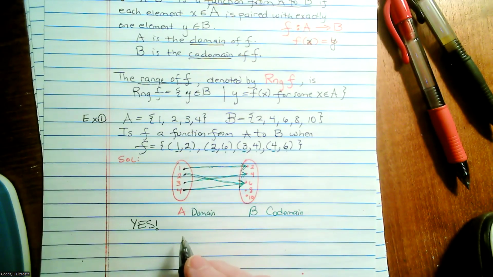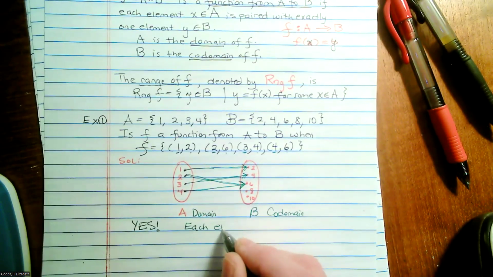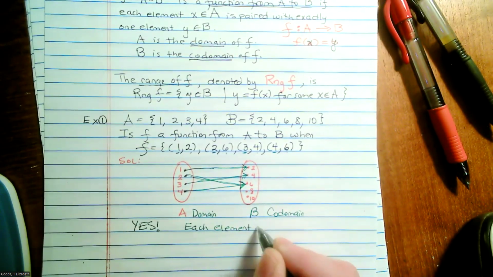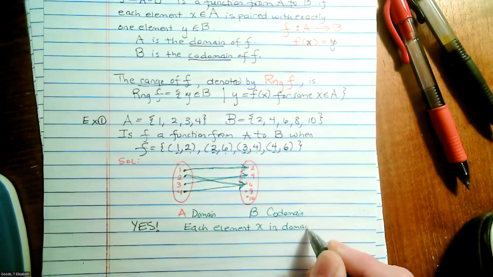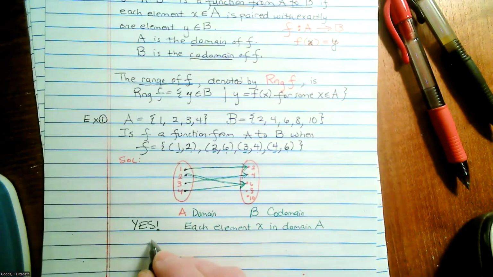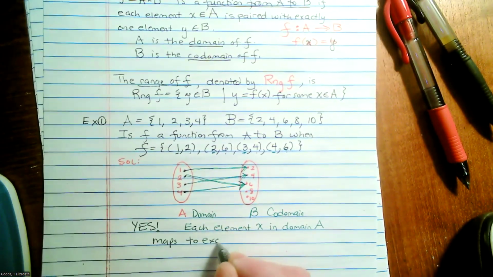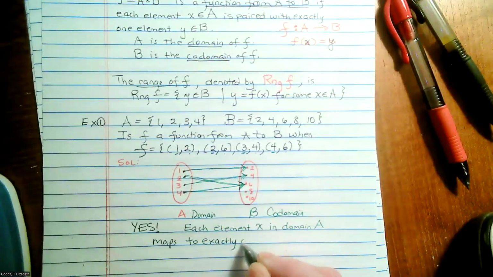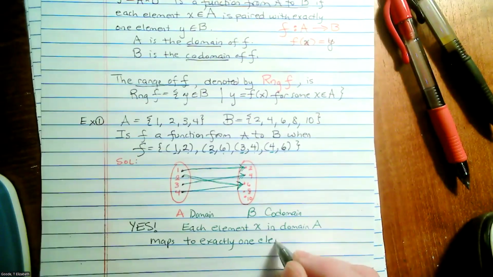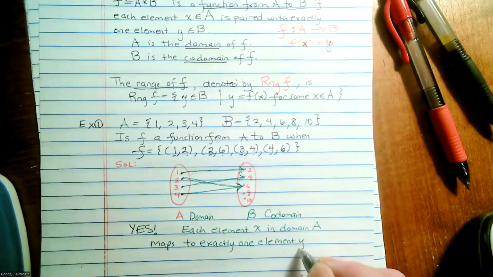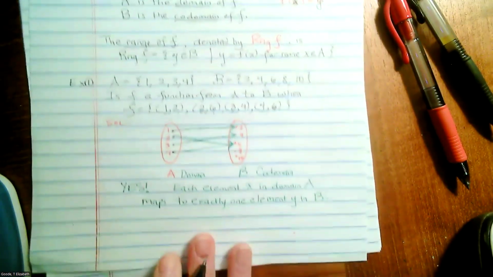Okay? Each element X in domain A maps to exactly one element Y in the codomain B. Okay?